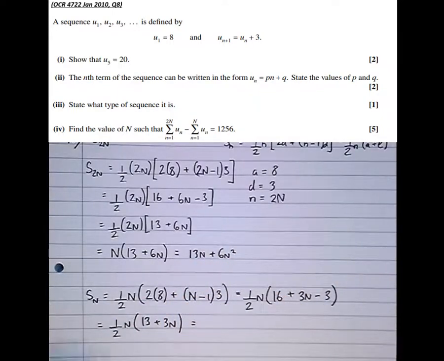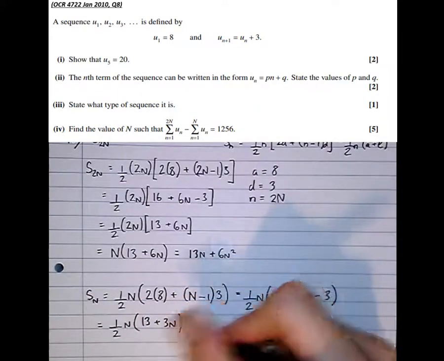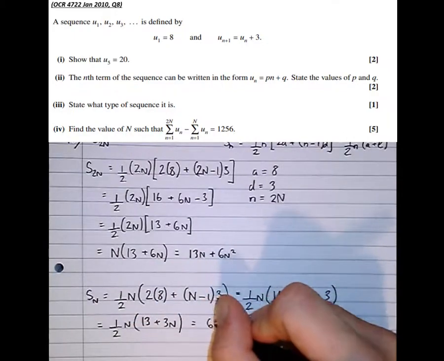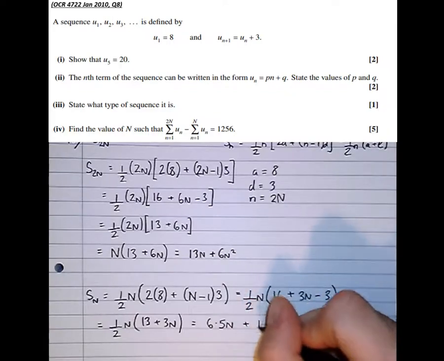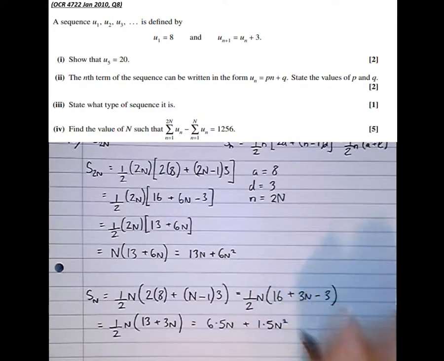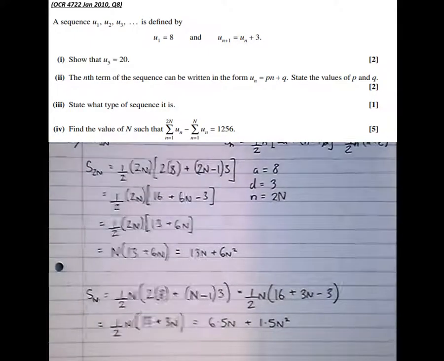Simplifying that one step further equals, well, a half n times 13 is 6.5n plus 1.5n squared. Right, so we've got the two individual summations now.